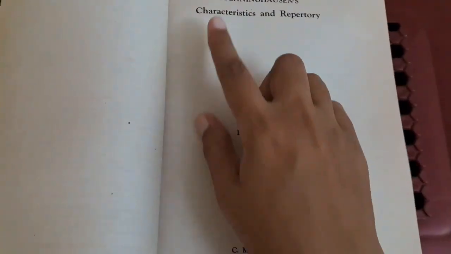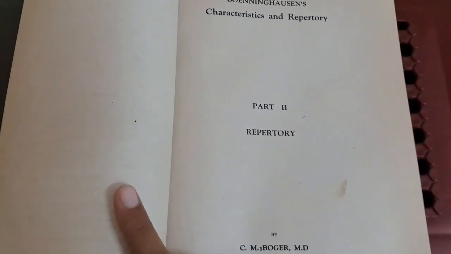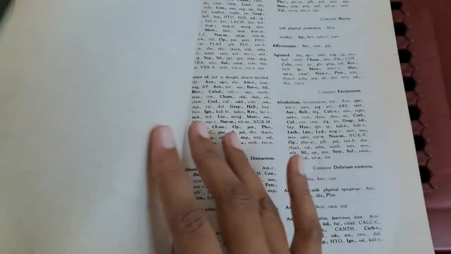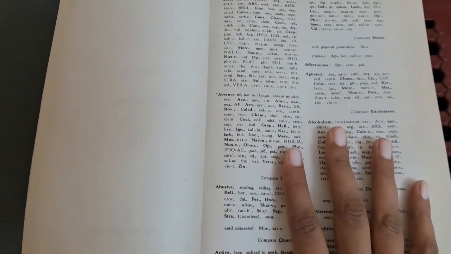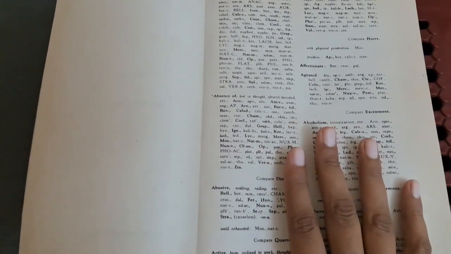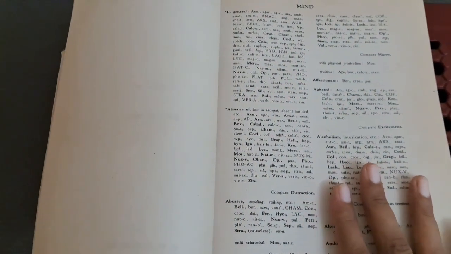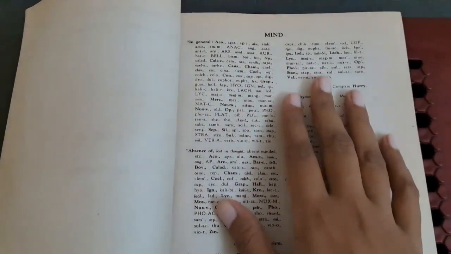Here this is Bonninghausen's characteristic. Part 2 is repertory. So first part is materia medica and second part is repertory. I am showing you this because if we only read from the notes it is difficult to remember, and when we see it actually in book form, or see it by ourselves, we remember it for a long time. So that's why I am showing you.